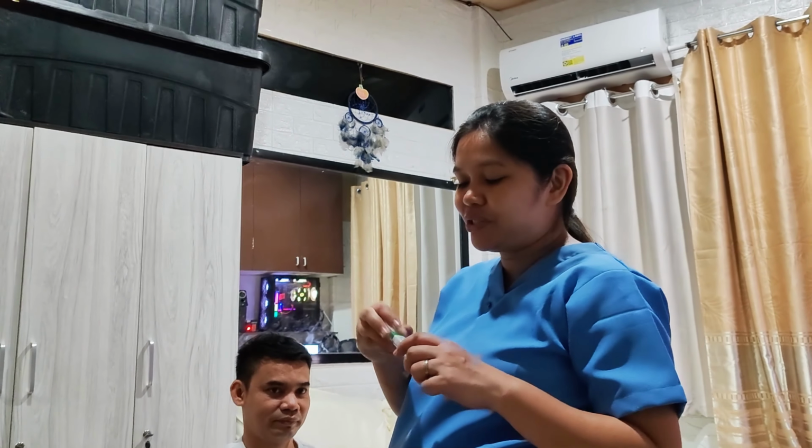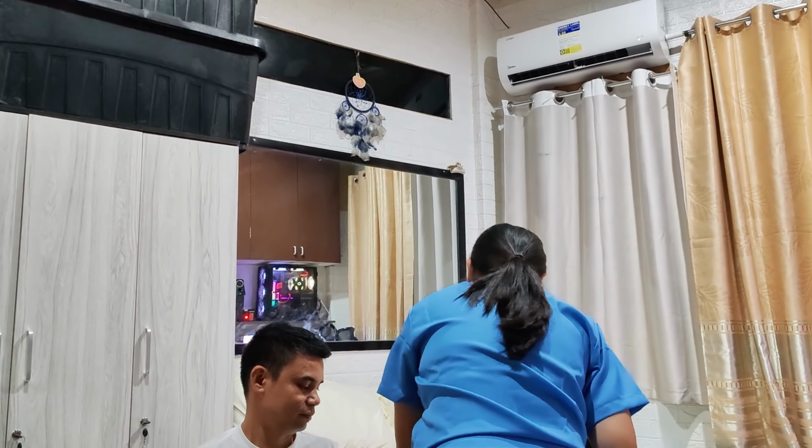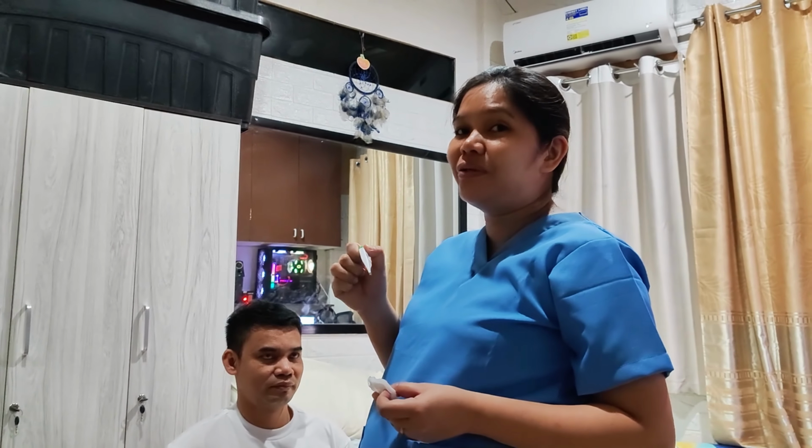Ensure that your thermometer is clean. We can use an alcohol swab to clean the thermometer.